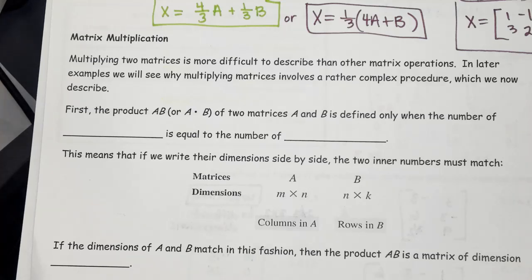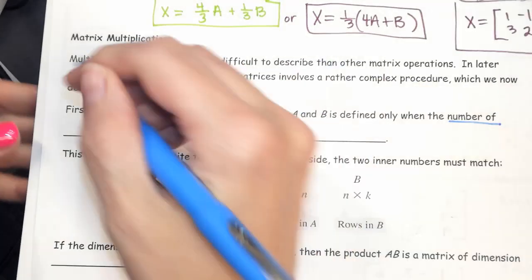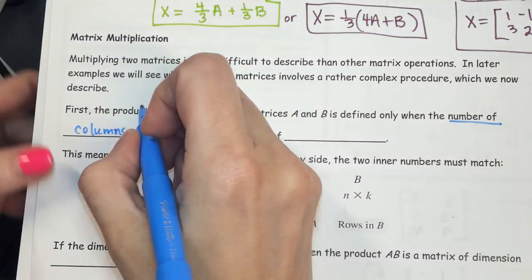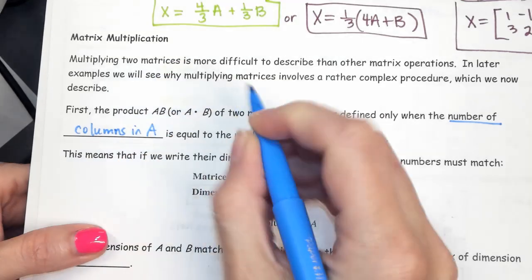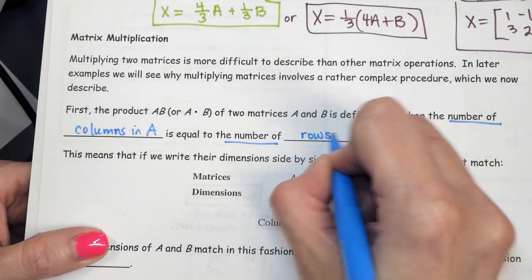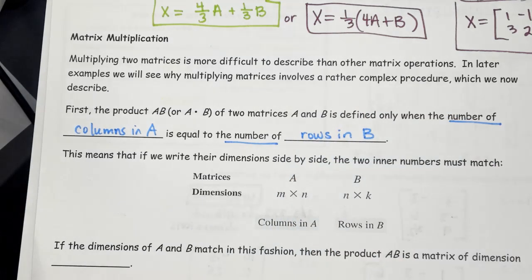Okay, so first we're going to take this product of two matrices, and we know that it can only be defined when the number of columns in A is equal to the number of rows in B, where A and B are both matrices.